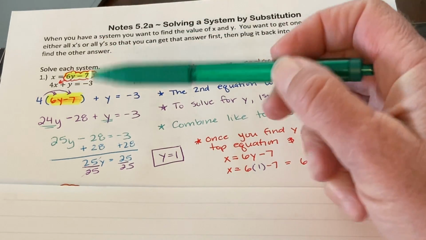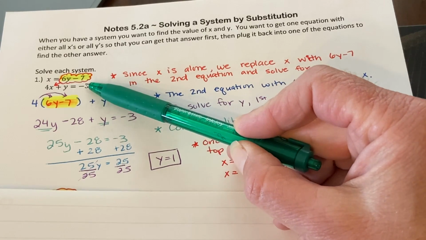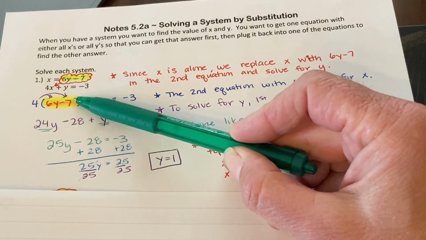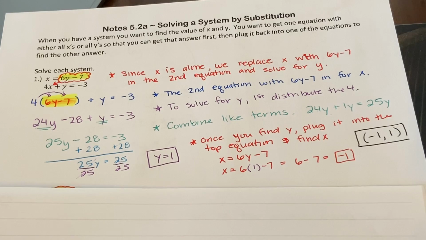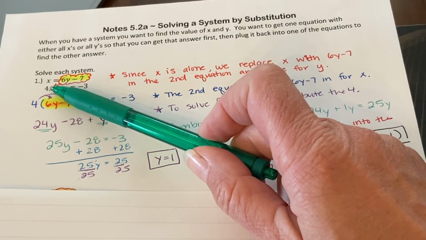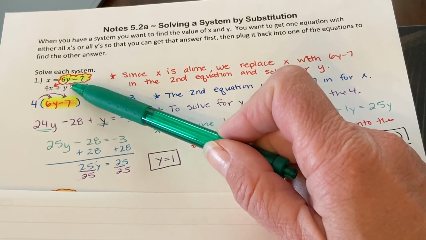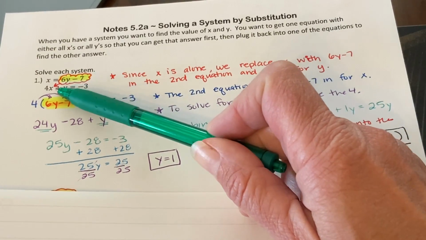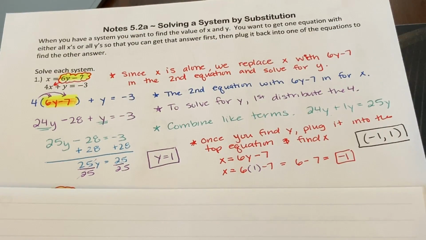So if I take a look at number 1 here, you've got x equals 6y minus 7, and a second equation of 4x plus y is equal to negative 3. What we want to do is get one equation with either all x's or all y's. Since the x is alone on this side of the equation, we can say x is 6y minus 7. So we're going to take this and plug it into x in the second equation to get an equation of all y's.